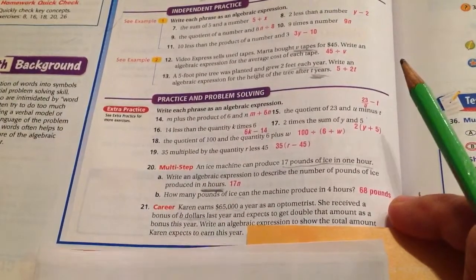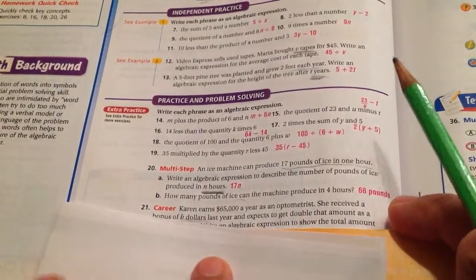How am I in time? Oh, I'm doing pretty good. I got 5 minutes.